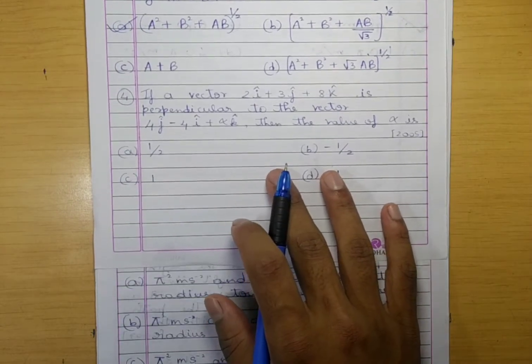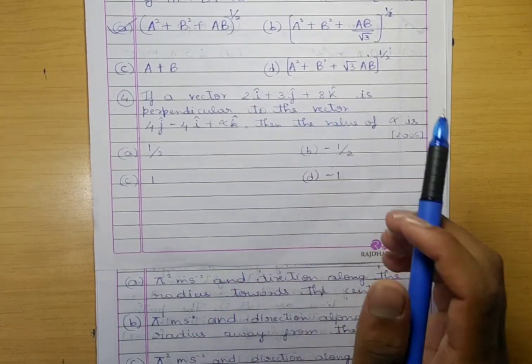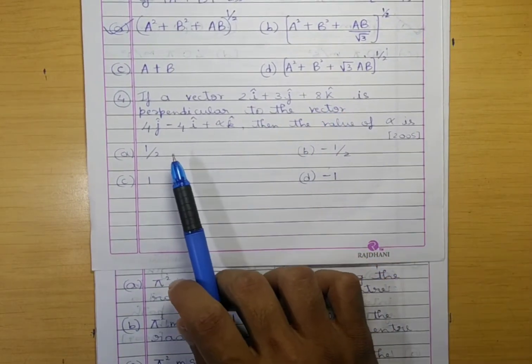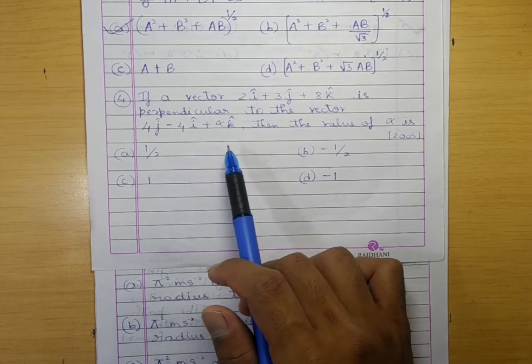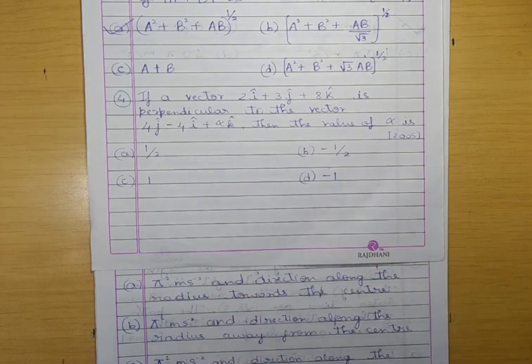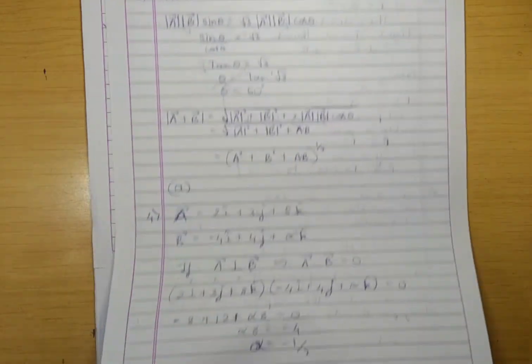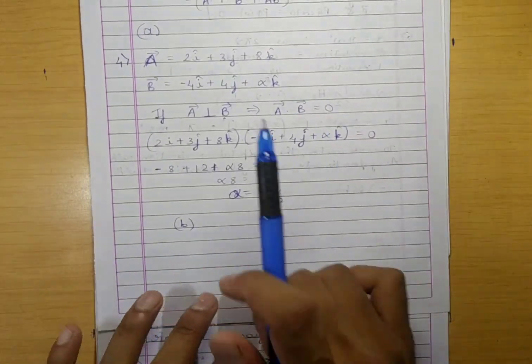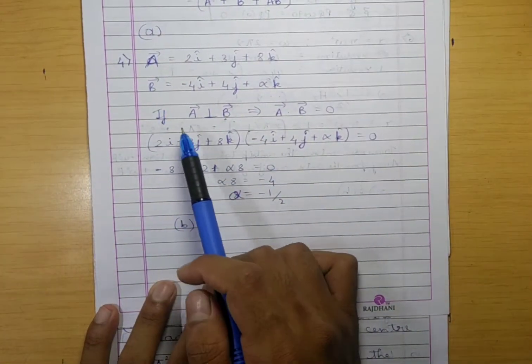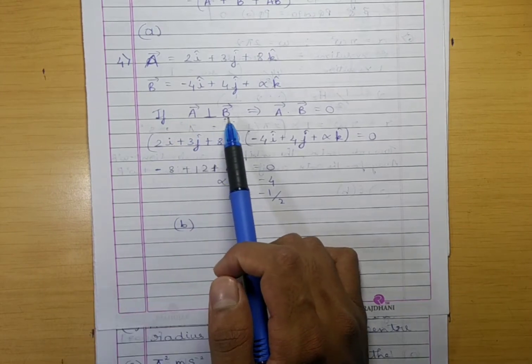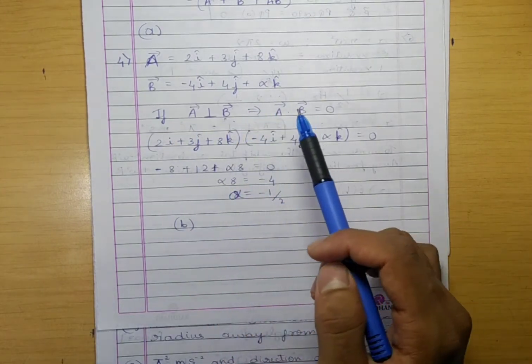Question 4. If a vector 2i plus 3j plus 8k is perpendicular to the vector 4j minus 4i plus alpha k, then the value of alpha is. So these are the two given vectors A and B. If A is perpendicular to B as given in the problem, the dot product is 0.